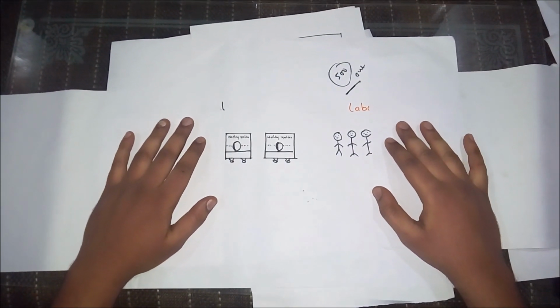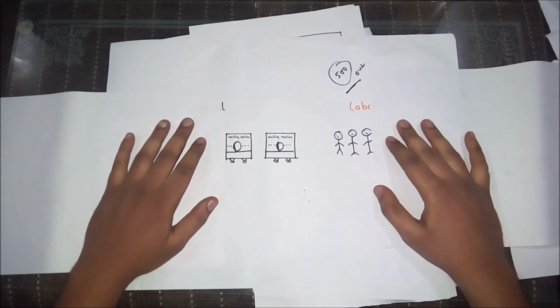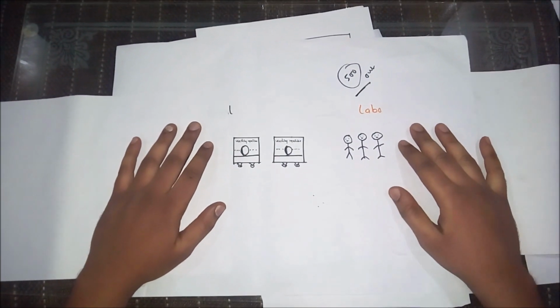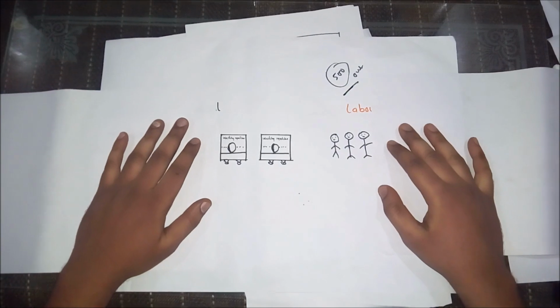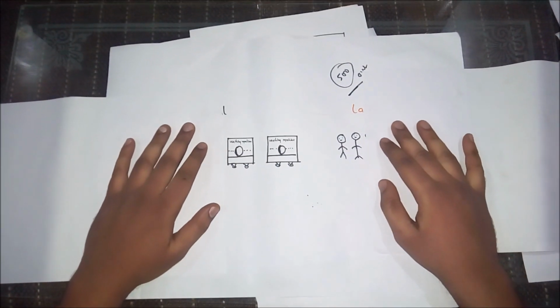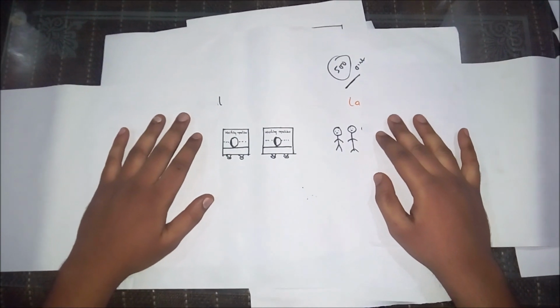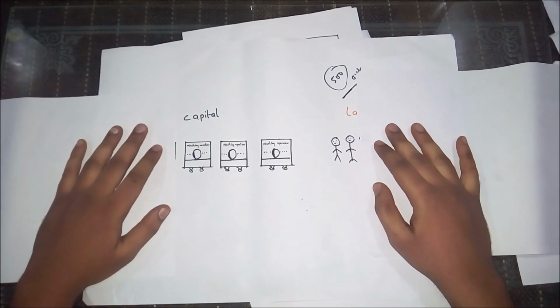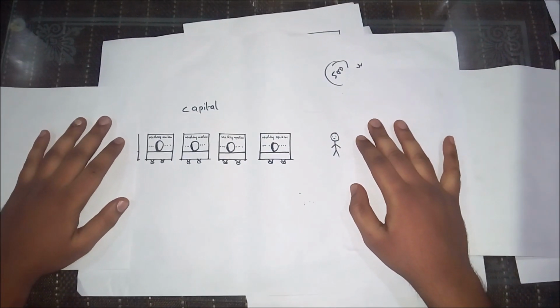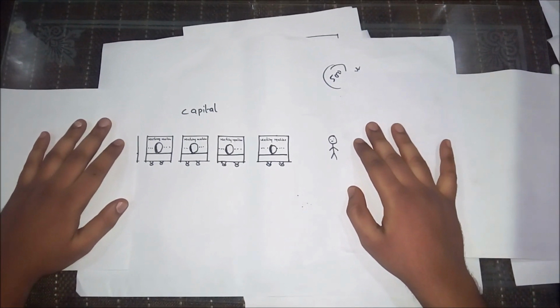Now in order to answer that question, I'll go with various combinations. Like in the first combination, I'll go with 3 labors, 2 capital. Or I'll go with 2 labors and 3 capital, or go with 1 labor with 4 capital. These are the various combinations.